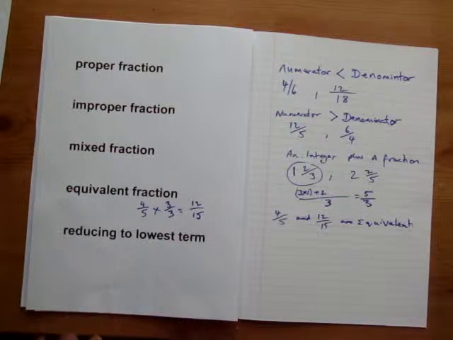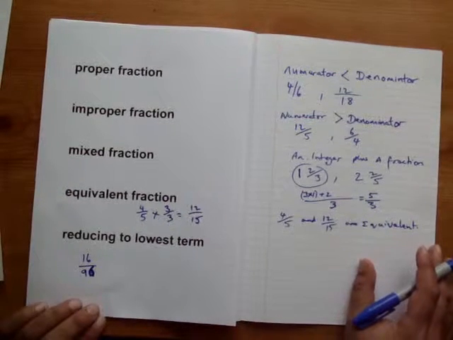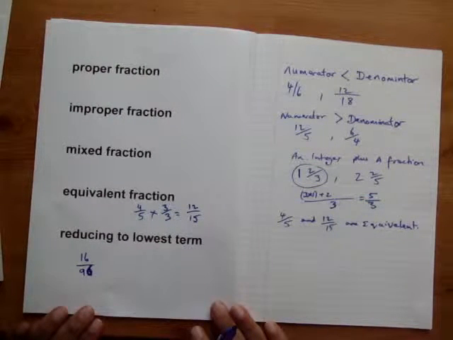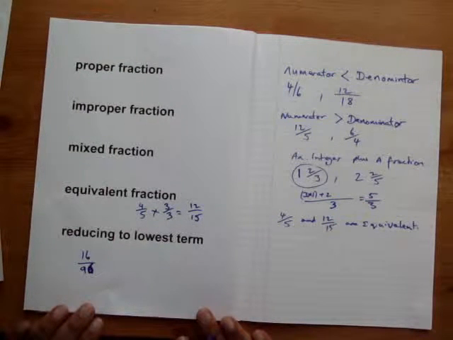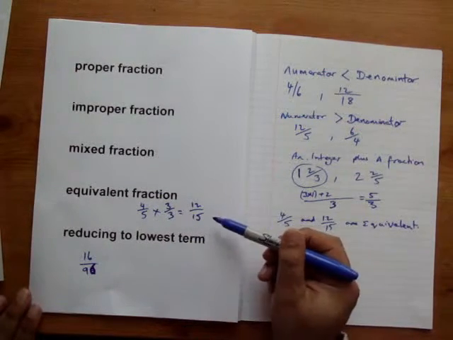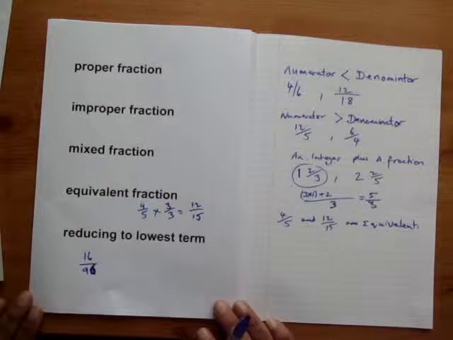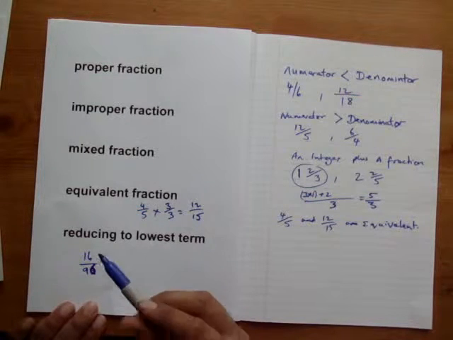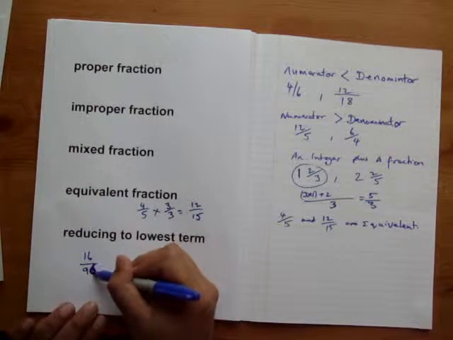Lowest terms. So what do we mean by reducing to the lowest term? Reducing to the lowest term is the opposite of what we did earlier, and we divide both the top and the bottom by the same number. So we divide the numerator and the denominator by a number that both can be divided by.